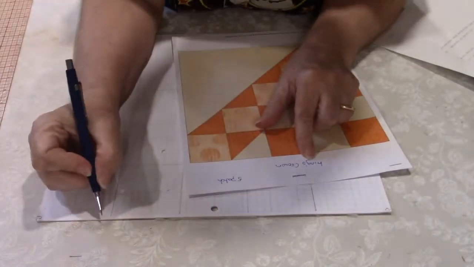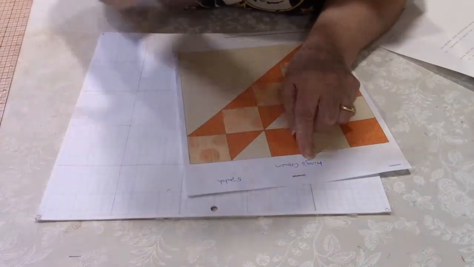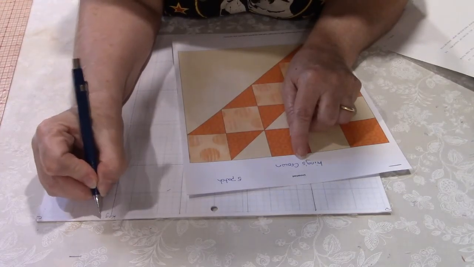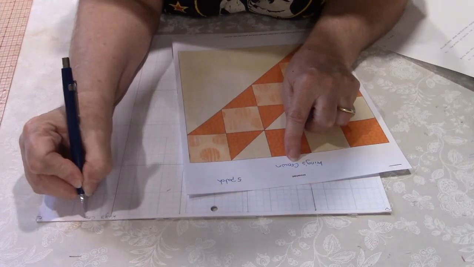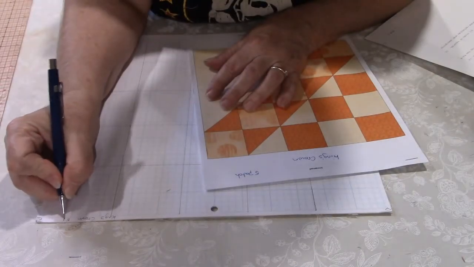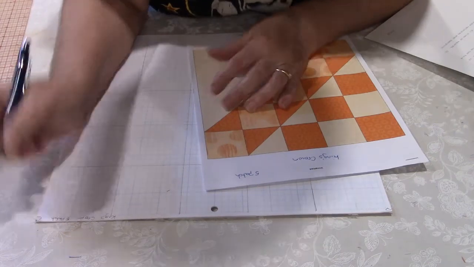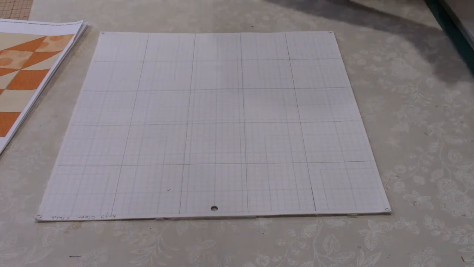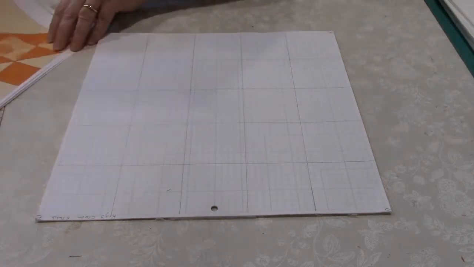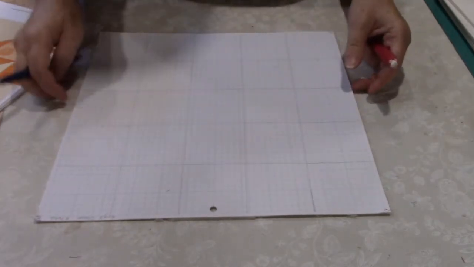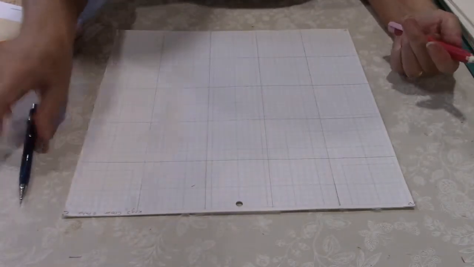Now the first thing we're going to do is we're going to write right in here, King's Crown and 5 patch. Now we're going to go ahead and we're going to have to do some erasing, so make sure you have a really good pencil eraser. That's why I use a pencil to mark.